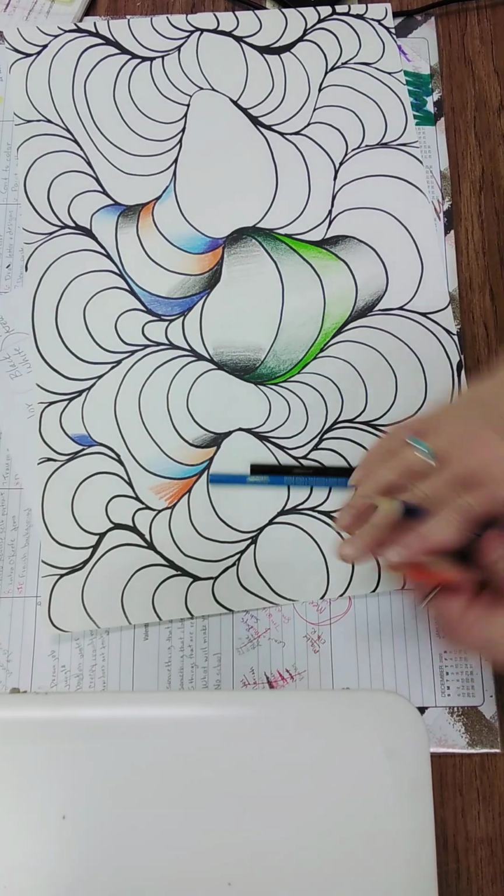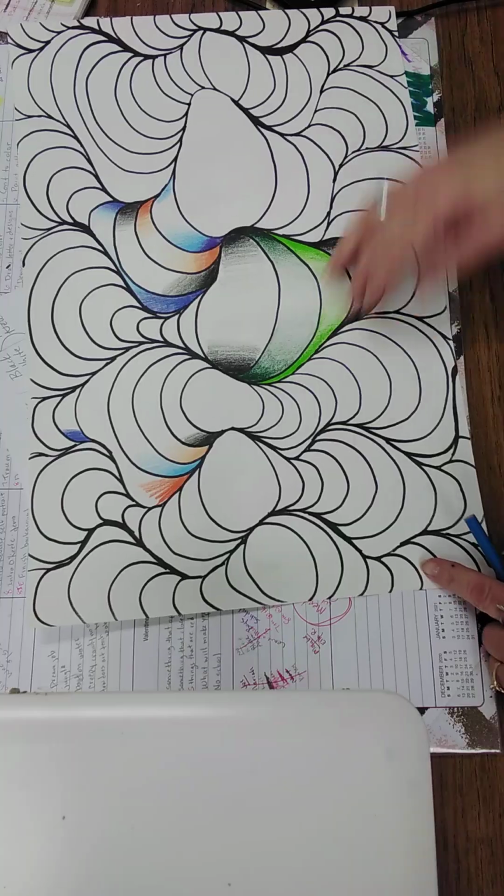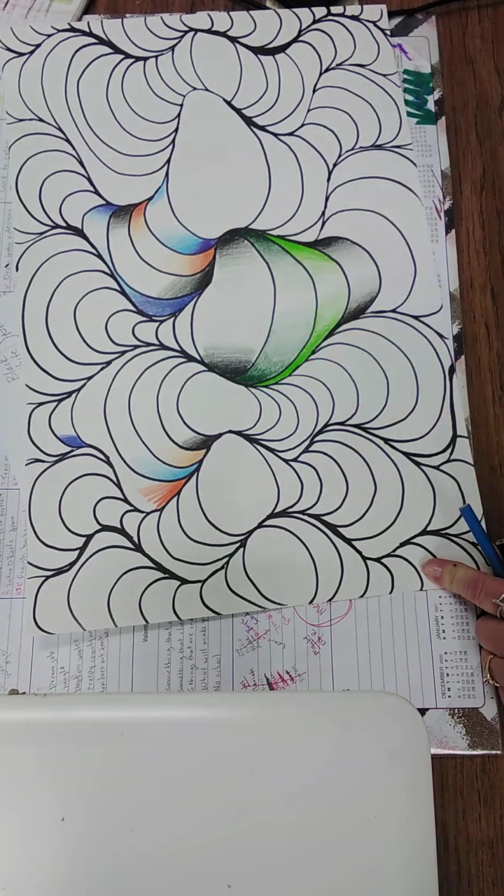So that's another way you can plan out your pattern. Whatever works, if you want to mix them or if you want to keep it like this, that's fine.